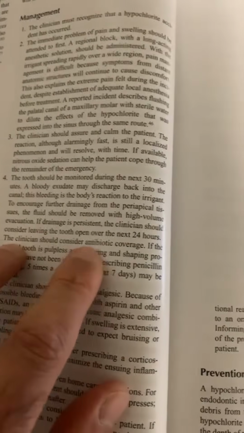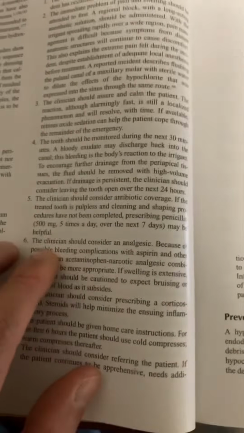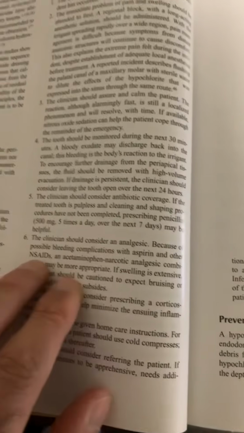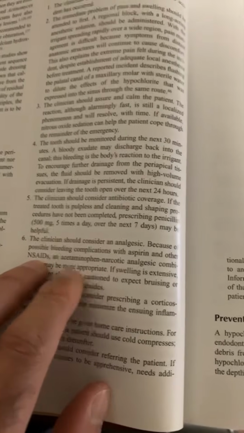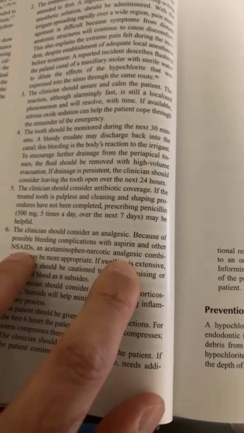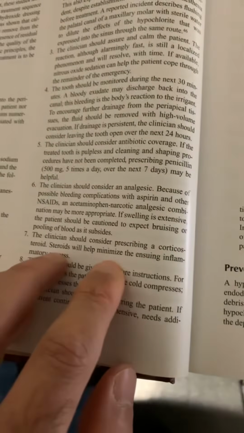The clinician should consider antibiotic coverage. The clinician should consider analgesics, but avoid aspirin and NSAIDs because they can cause bleeding, so stick to acetaminophen narcotic combination. You can prescribe corticosteroids.